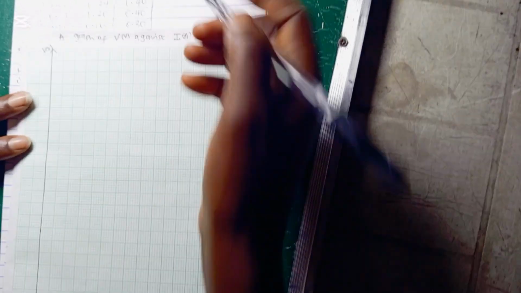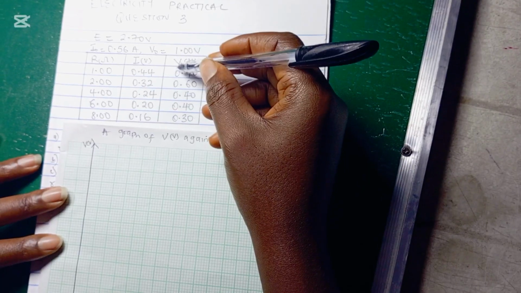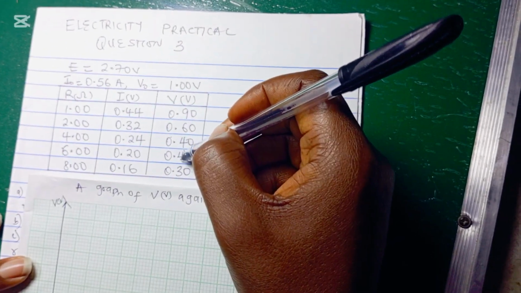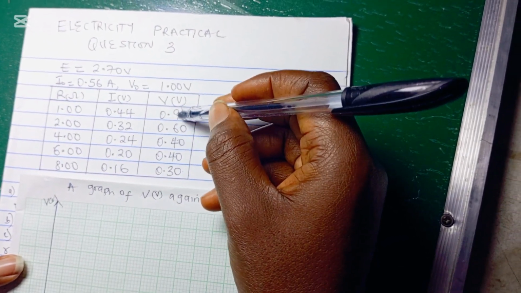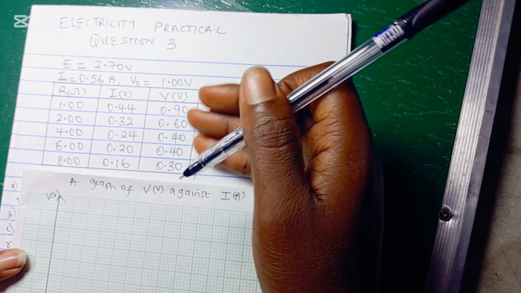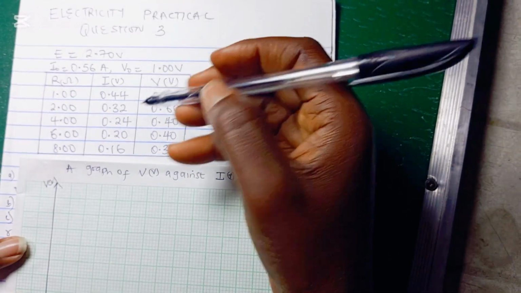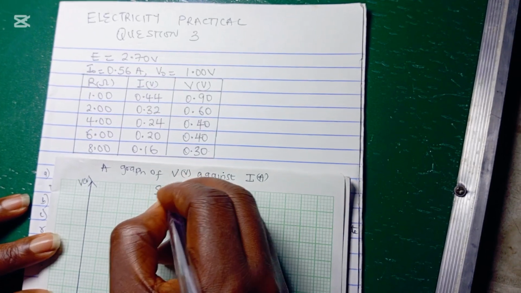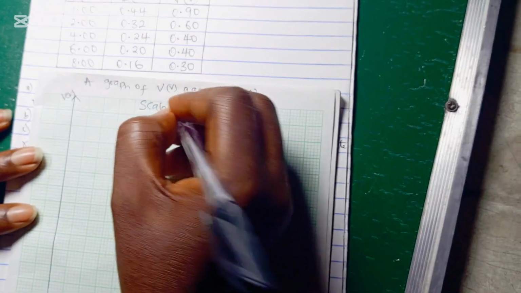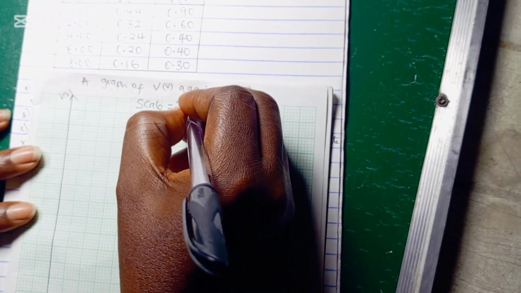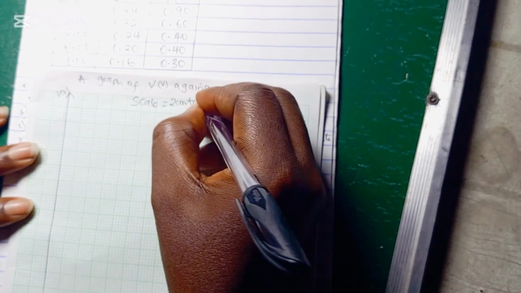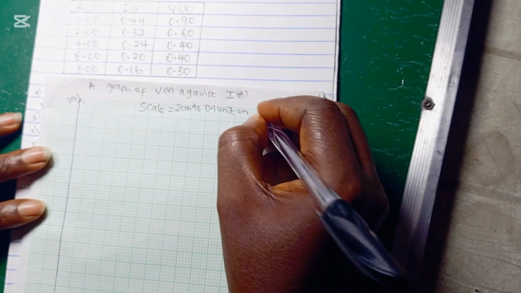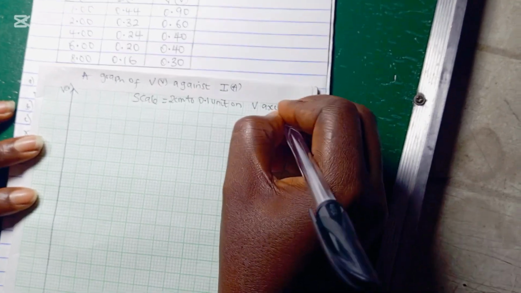We're going to use from what we have. Let's assume there is no 0 here. Let's see the whole numbers here. This is 3, 4, 4, 6, 9. So we can increase it in intervals of 0.1. The same thing is applicable to this place. So I'm going to say scale is equal to 2 cm to 0.1 unit on V axis.